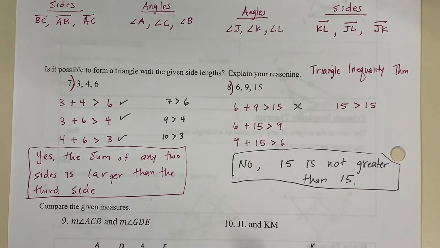Okay. Therefore, these three side lengths cannot form a triangle because the two numbers cannot be equal. The sum must be greater than the length of the third side. So even if one of the three inequalities is not true, then those three side lengths cannot form a triangle.